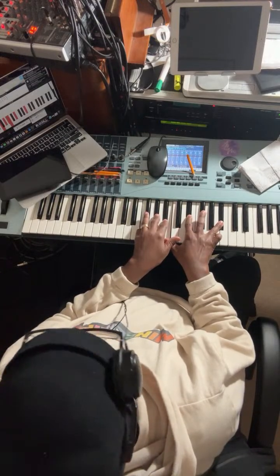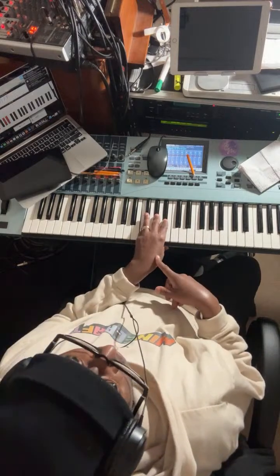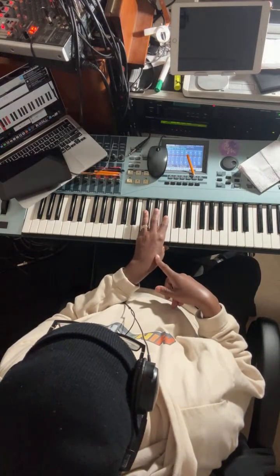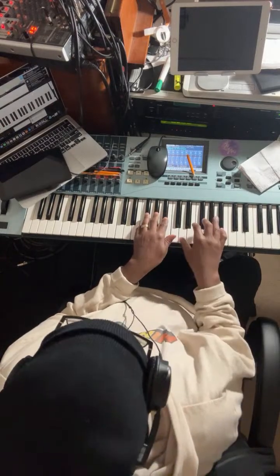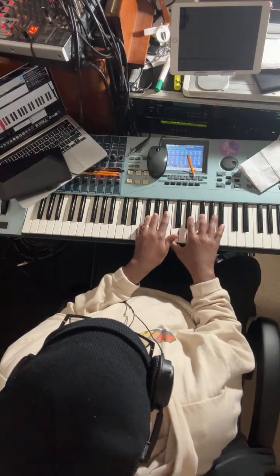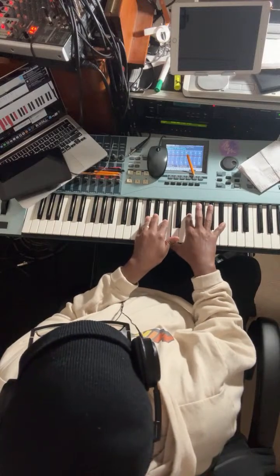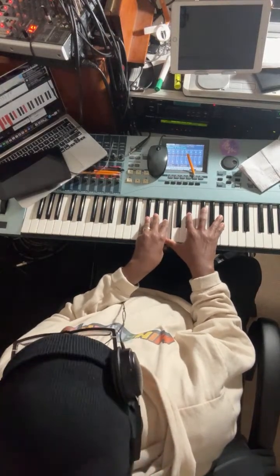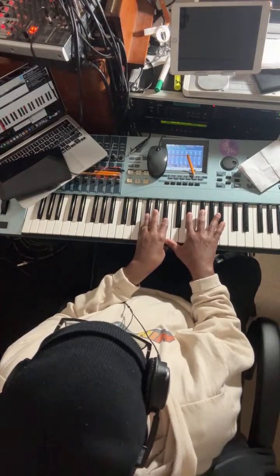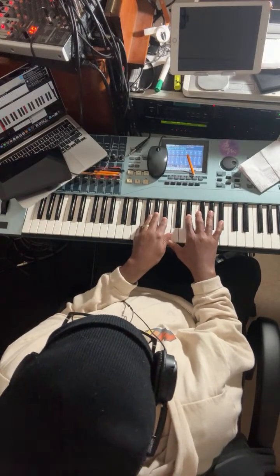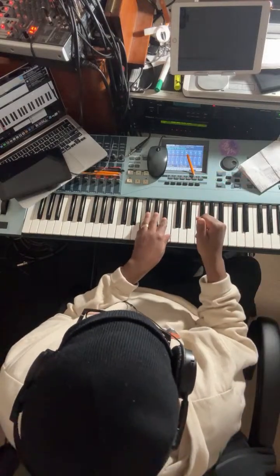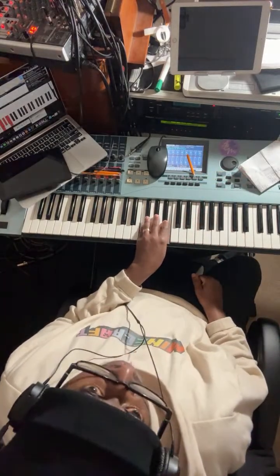Now you notice I had 3 fingers. Now let's throw that there just to have fun and see what happens. A flat minor 9, 13. Now that thumb, y'all see the thumb there? You see the fingers can cover that.